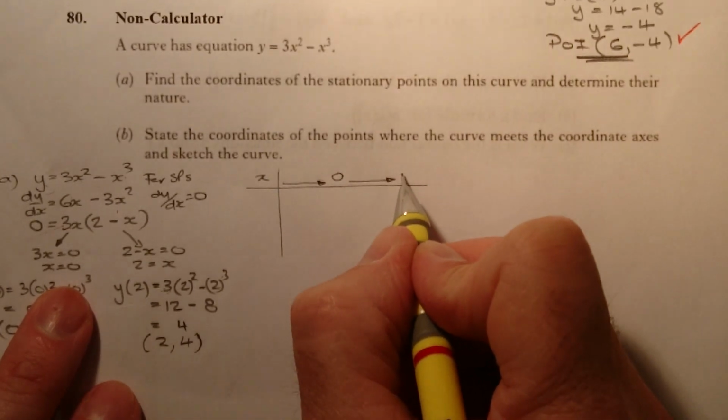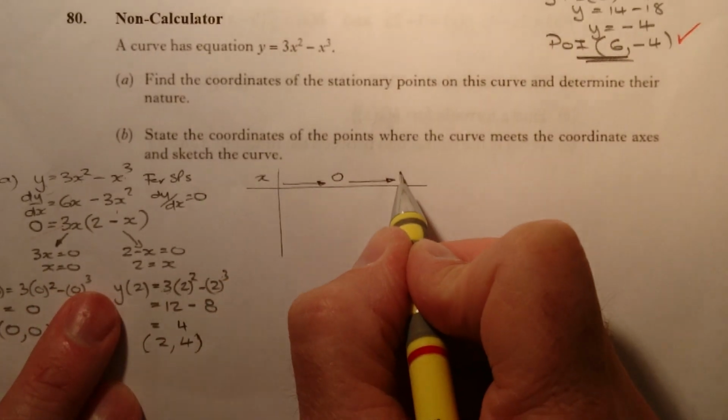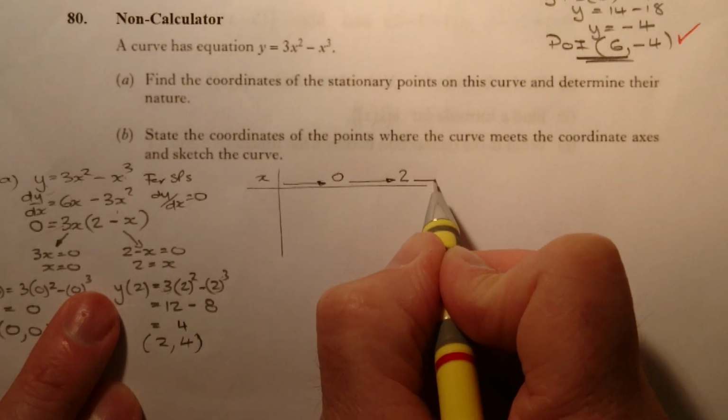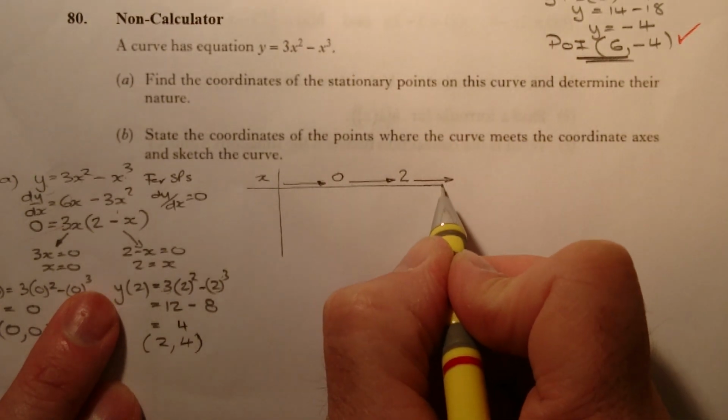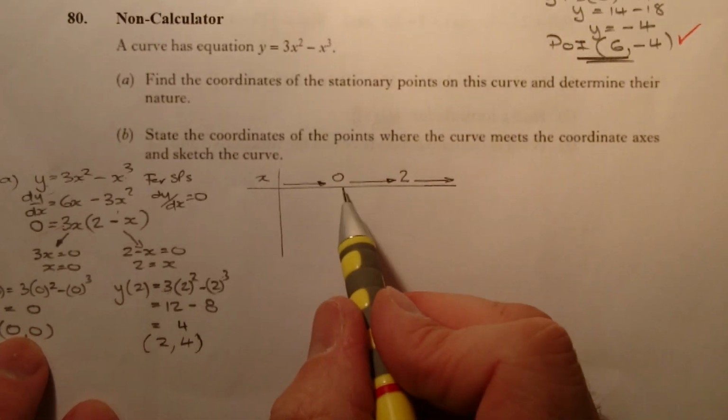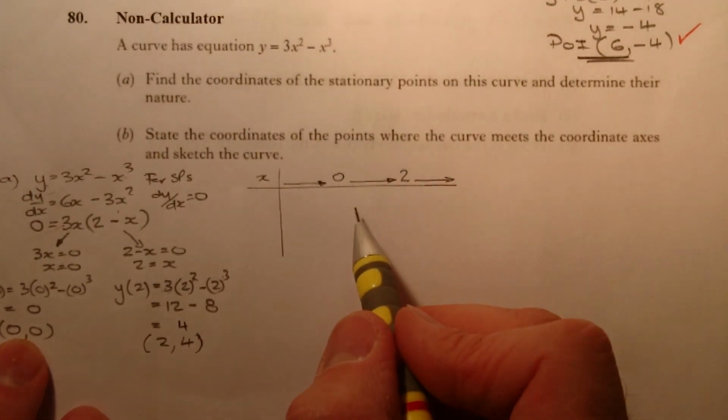Then from there I'm going to come along to 2. And then I want to know what the curve's like when we go beyond 2. That will tell me if that's a maximum, minimum, or a point of inflection.